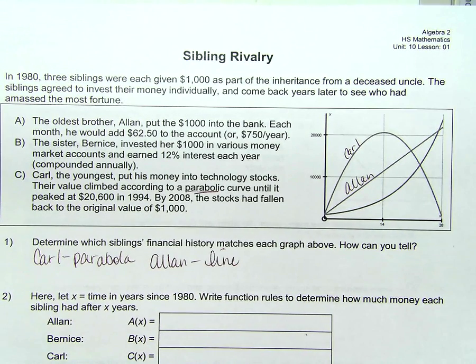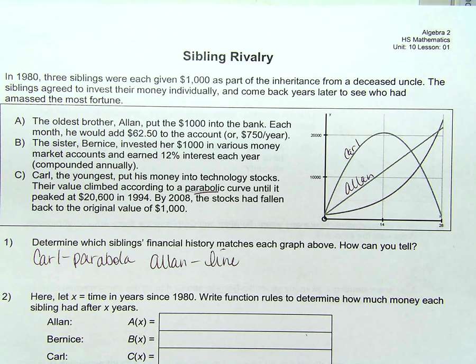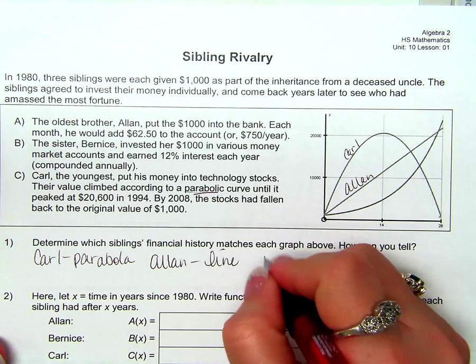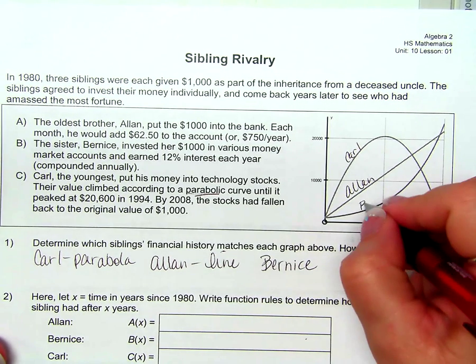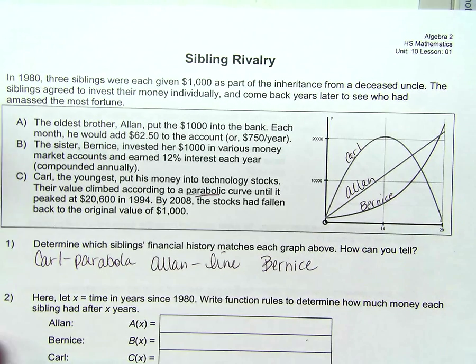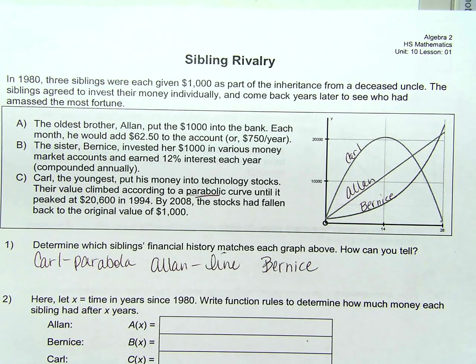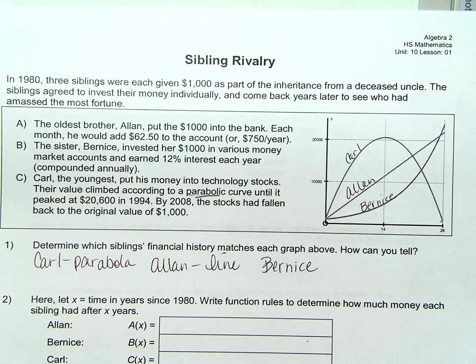Can anyone guess the last one? I know it sounds like it's a trick question because there's only one more person and one more type of shape on the graph, but you got to tell me what it is. Okay, it is Bernice. Obviously goes with this one. But what is it? It is a curve. What kind of a curve? It is nonlinear. Thank you.